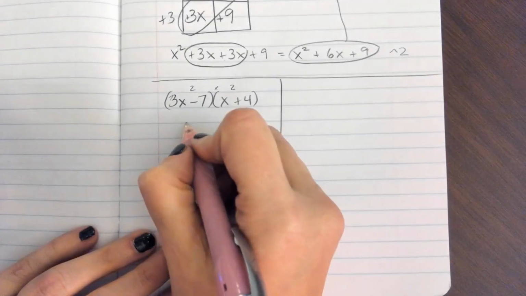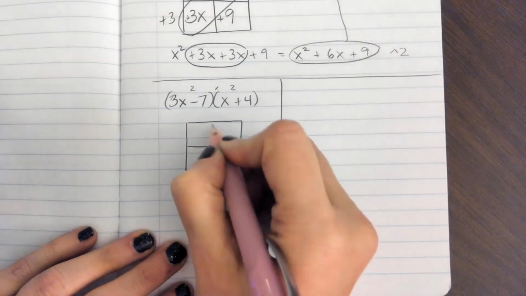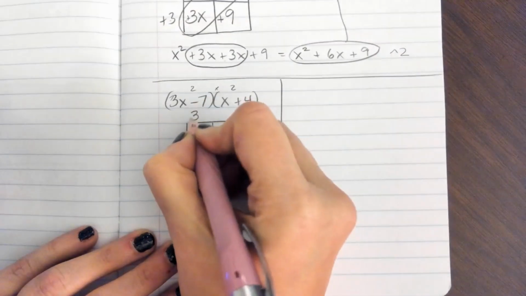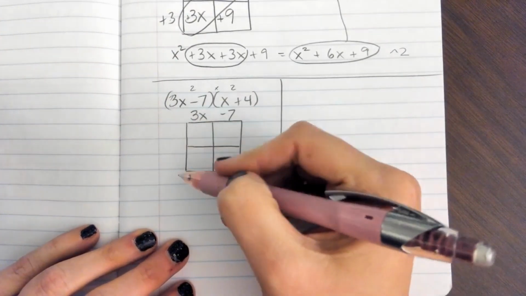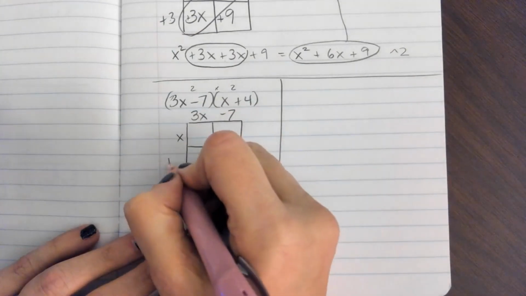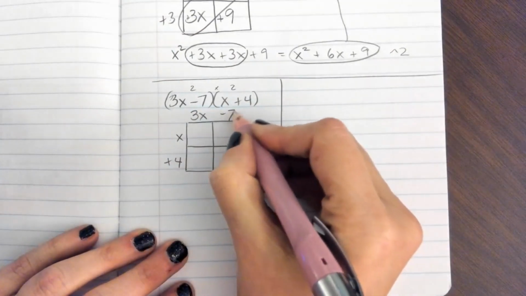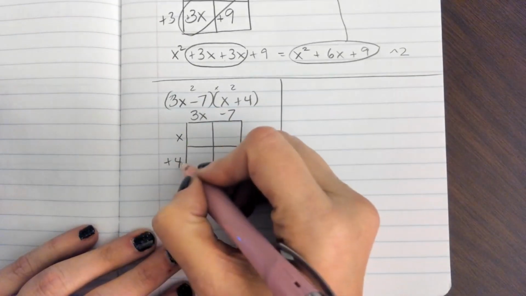All right, so I'm going to draw myself a box. Again, you can draw it as big as you need to, take up as much space as you want to. It doesn't matter where I put the 3x minus 7. I chose to put it up here. You could have put it down here. If you did, you'll wind up in the same place as I do. Okay? We'll get the same answer. Remember, the sign goes with the term. It doesn't go in the middle. It goes with the term.